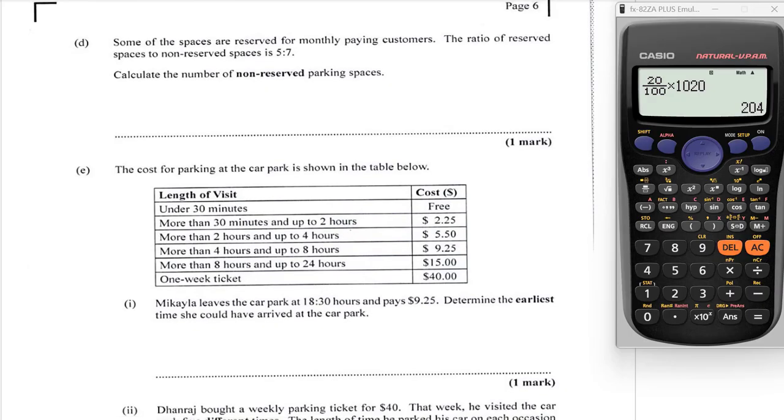Now here it's saying some of the spaces are reserved for monthly paying customers. The ratio of reserved spaces to non-reserved spaces is 5 to 7. Calculate the number of non-reserved parking spaces. Right, we know that reserve to non-reserve is 5 to 7.